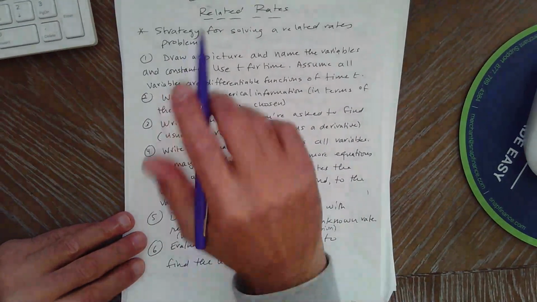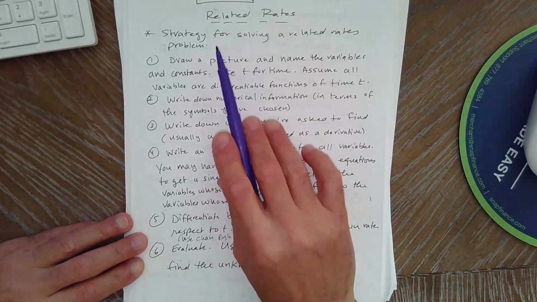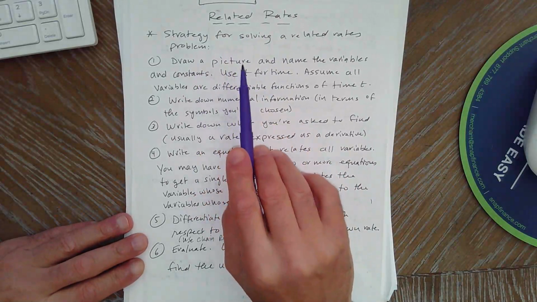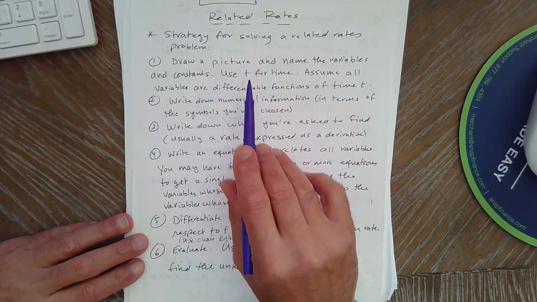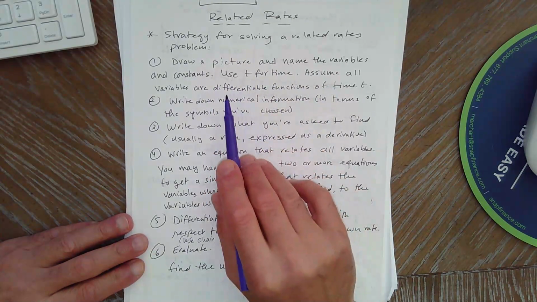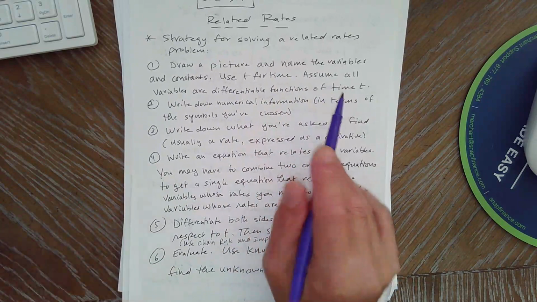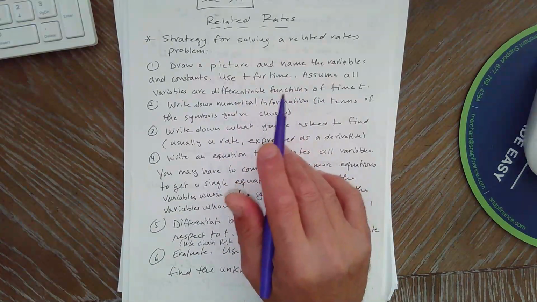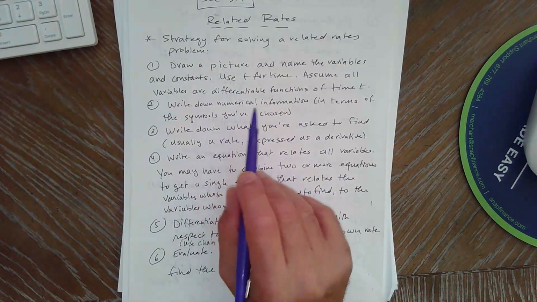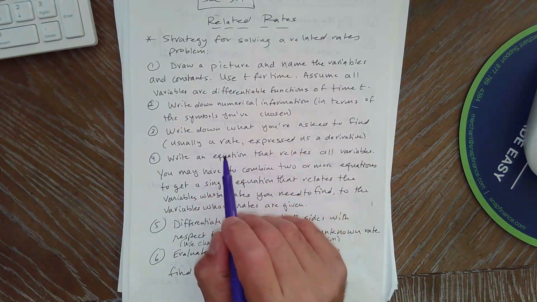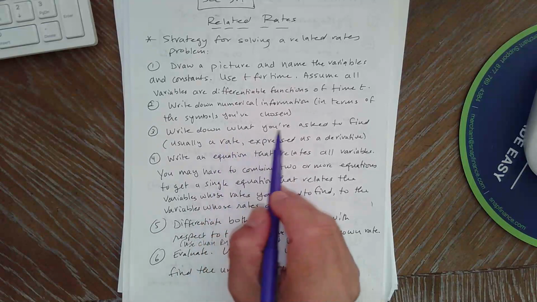Strategy for solving a related rates problem. I'm going to write down the steps in your notes, but you need to draw a picture and name the variables and constants. We will use t for time, and assume all variables are differentiable functions of time. So that's given. We don't have to worry about differentiability, but we want to label everything. Then we want to write the numbers that correspond to each variable. And then, what are we asked to find?